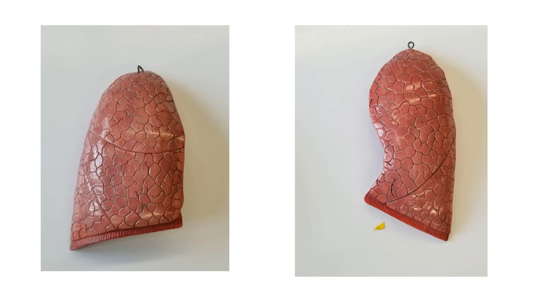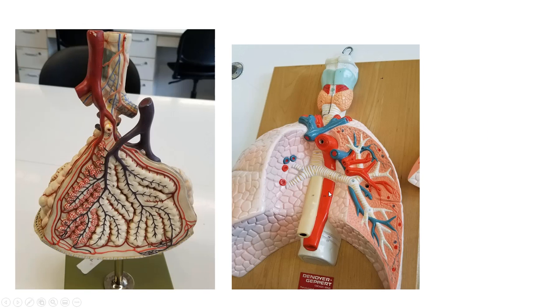Here's a picture of models of the lung. So this is your right lung here, left lung here. The way you can tell the difference is the number of lobes. The right lung is a little bit bigger, has 3 lobes, left lung, 2 lobes, and it also has the cardiac notch and cardiac impression where the heart fits in.